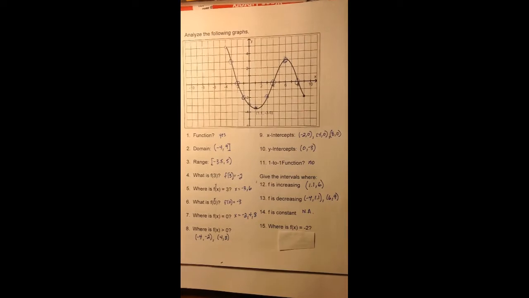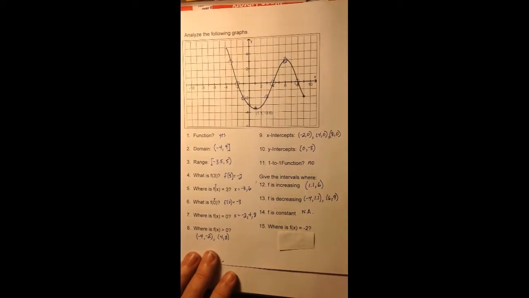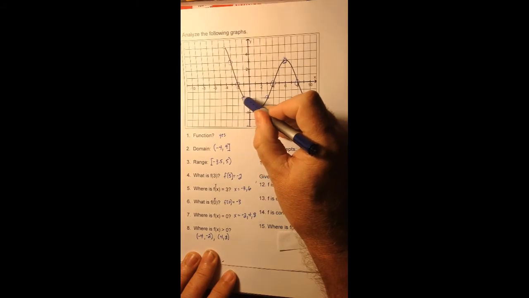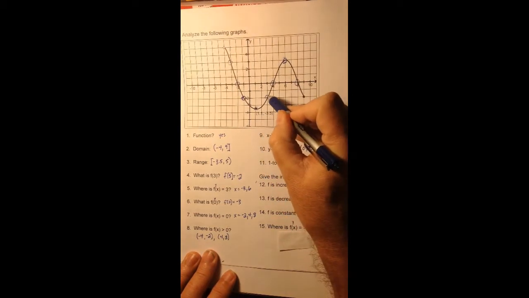All right, number 15 here. Where is f of x equal to -2? So that's where is y equal to -2? Where on the y-axis I find -2. And I can see I have a point here just to the left. I have a point just to the right.